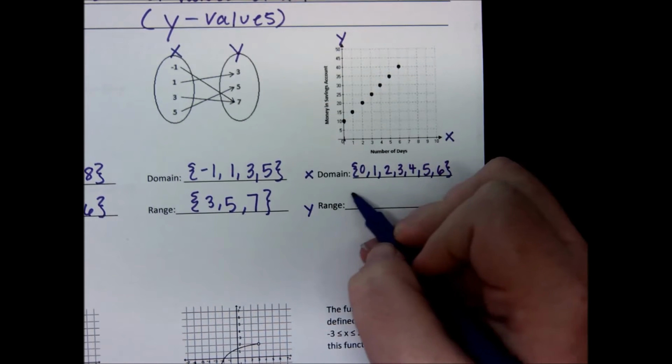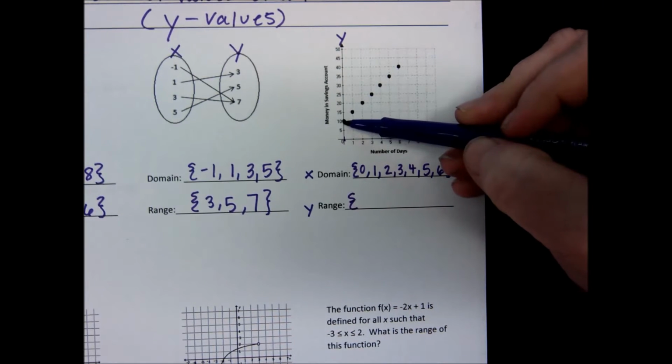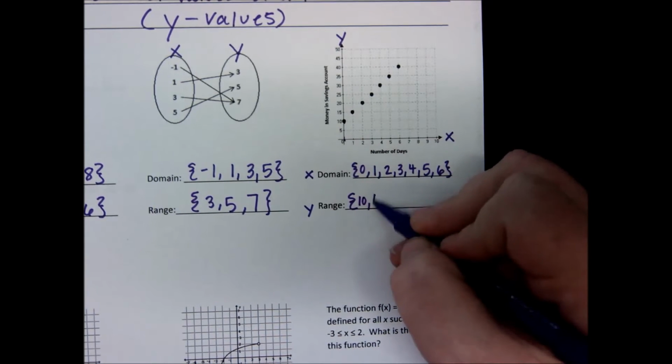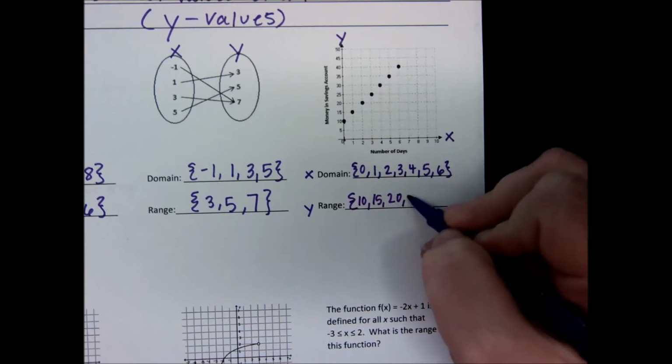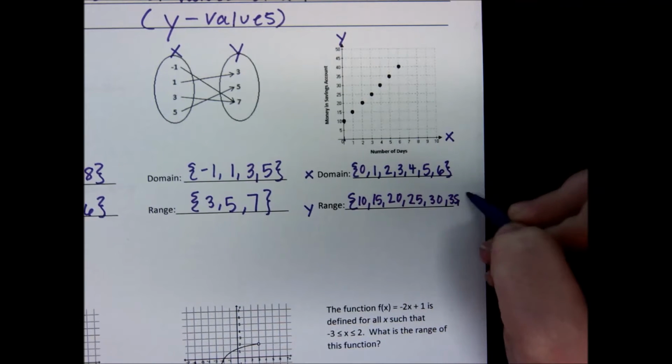Then my range, I'm looking at my y numbers. My point starts at 10, and then it goes up to 15, and then 20, then 25, 30, 35, and 40.